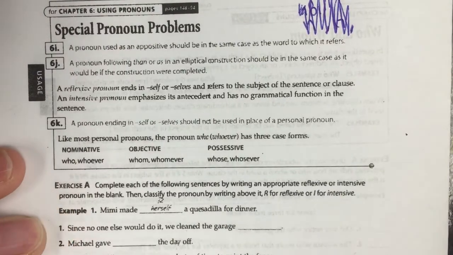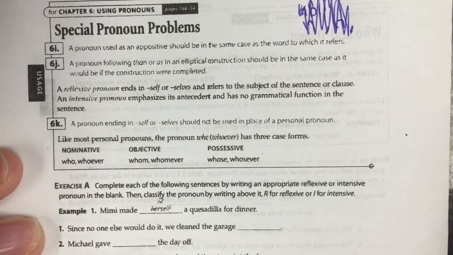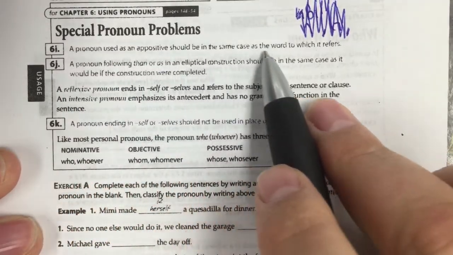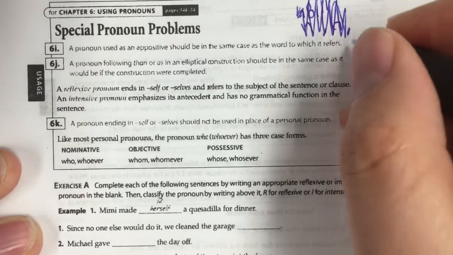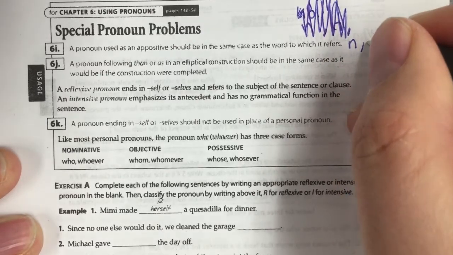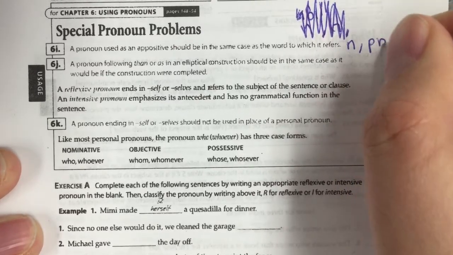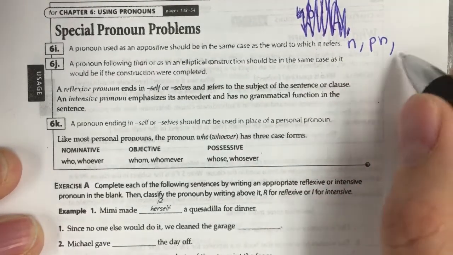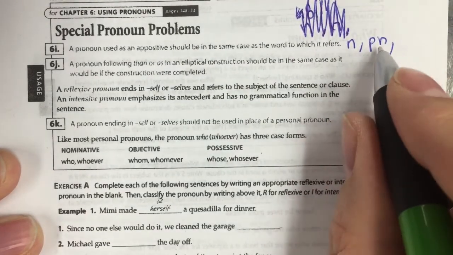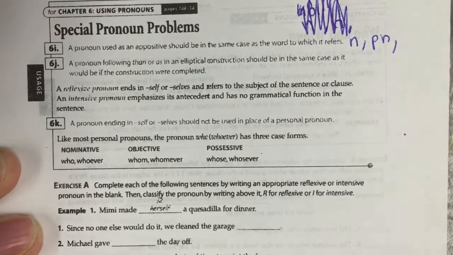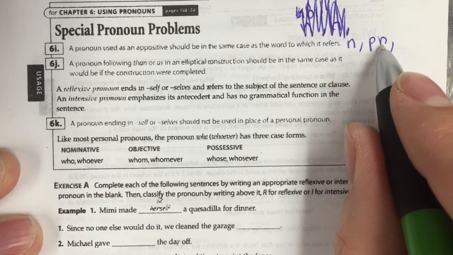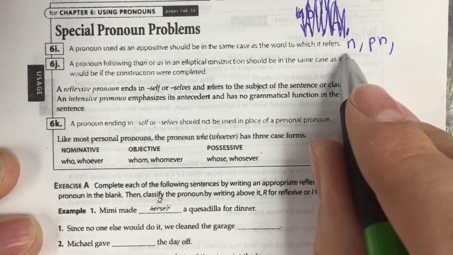Okay, so this reviews the three special problems with pronouns that we looked at. The first one is a pronoun used as an appositive should be in the same case as the word to which it refers. This means that if you have two nouns and one of them is a pronoun, usually it looks like this: noun, comma, pronoun, comma, or there are no commas. But anyway, you have a noun and a pronoun, and this pronoun is the same person, place, or thing as this noun. This pronoun has to be the same pronoun you would use in place of this noun.